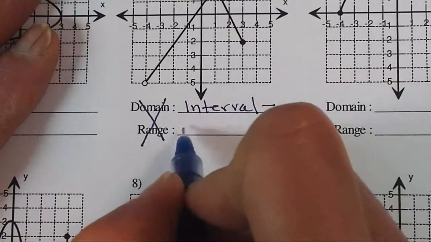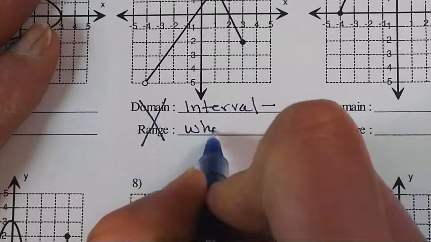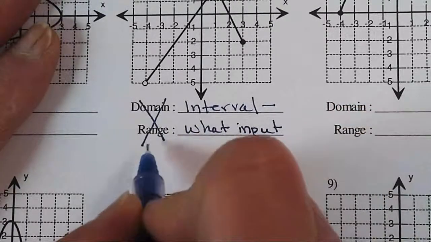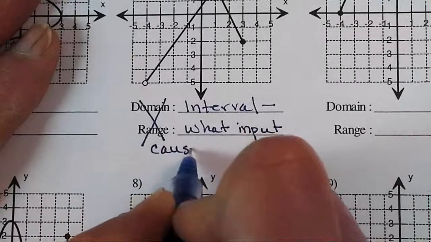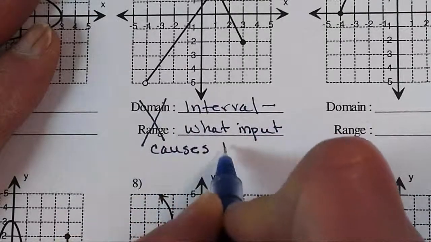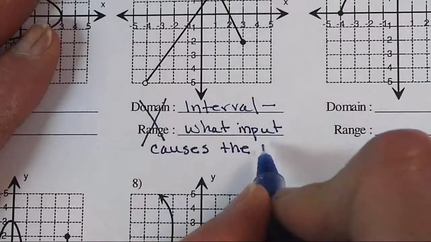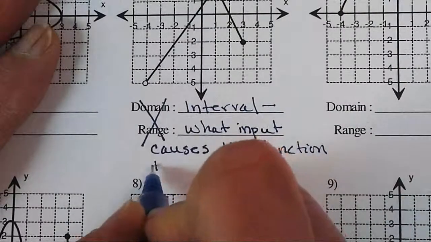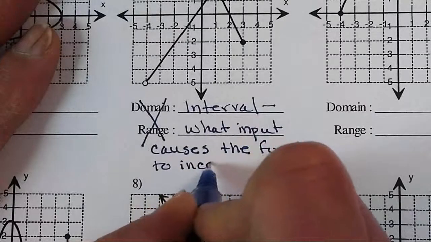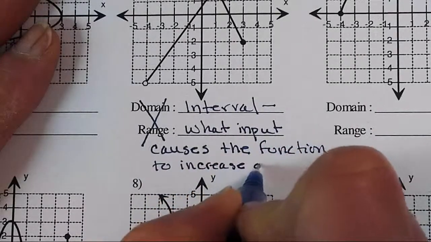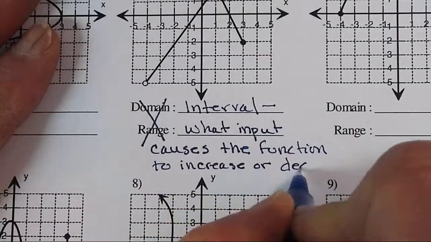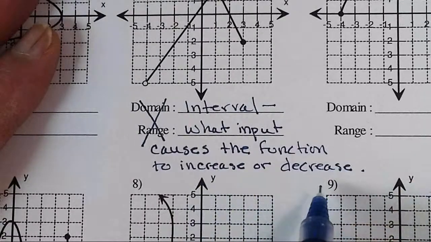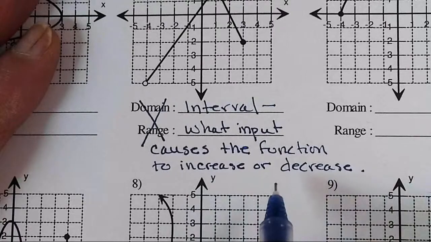When I'm talking about an interval, what I'm talking about is what input causes the function to increase or decrease. So when I'm talking about increasing or decreasing, I'm talking about the output.